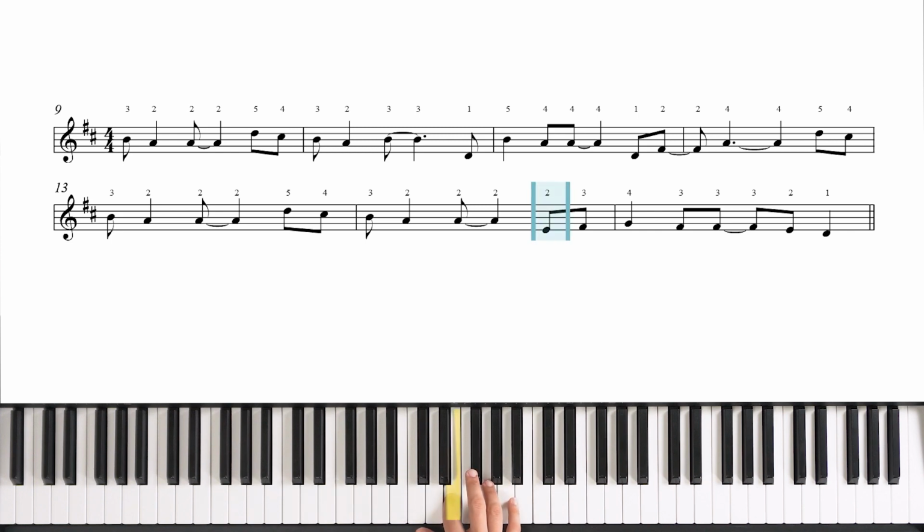2 on E, 3 on F sharp, 4 on G. A couple more F sharps. Walking down, E, D. So that's just sort of a quick run through of the notes and the fingerings in this section. If you need any extra practice with me for that phase, just rewind and play back as many times as you need.